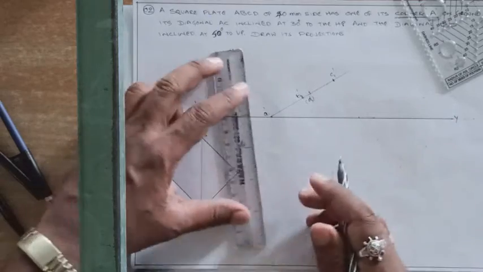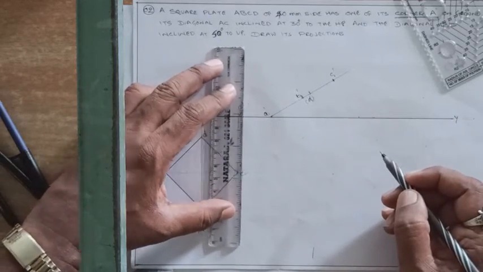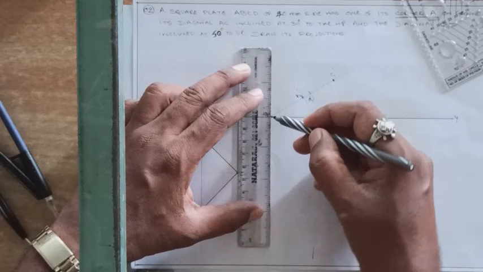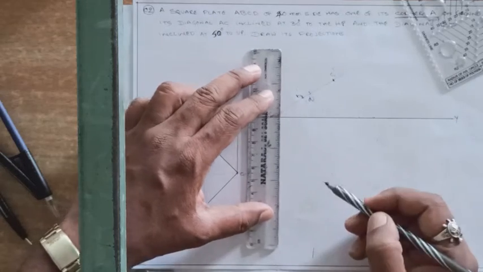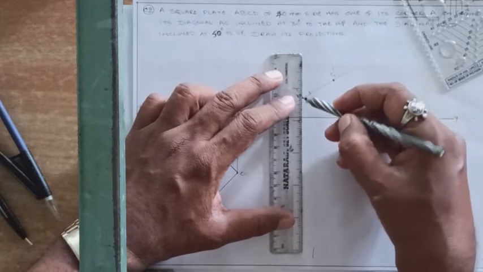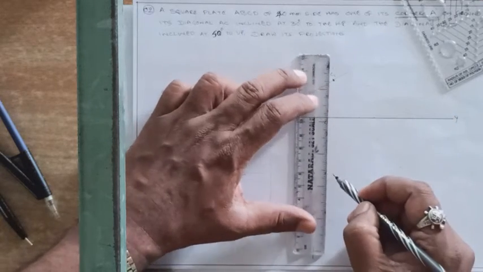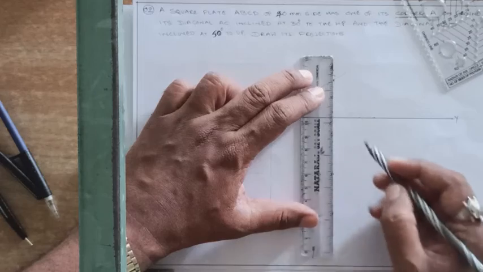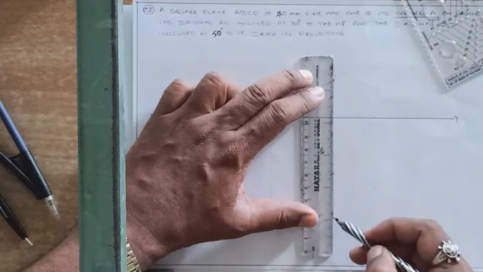So now we have to draw the vertical projections downwards. So downwards from A1 dash, vertical downward, B1 dash and D1 dash on the same line, projector downward, then again from C1 dash projector downward.